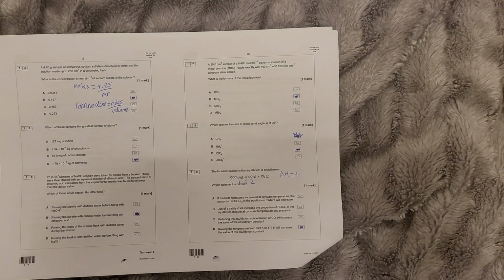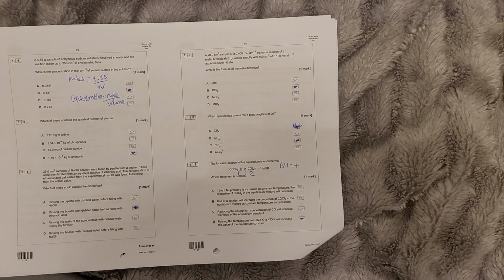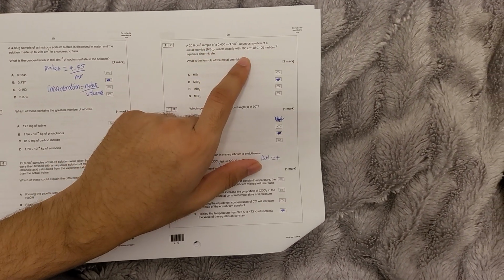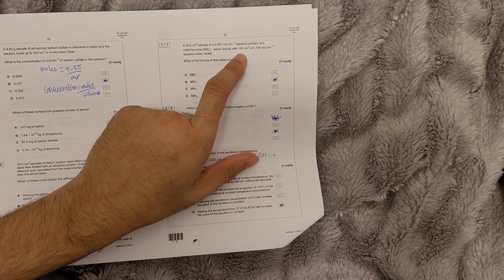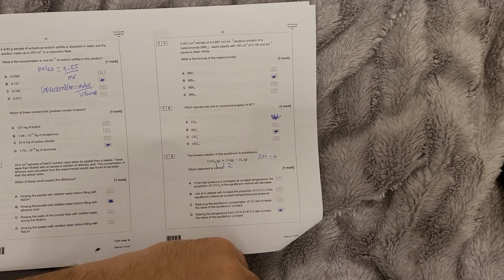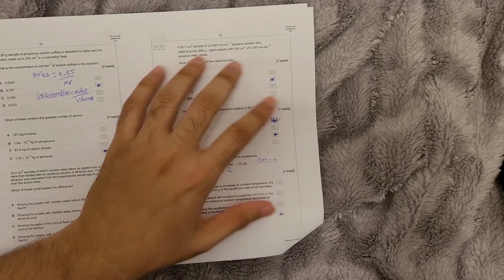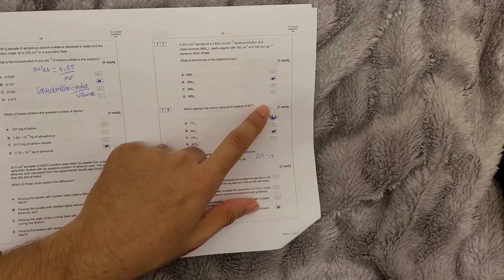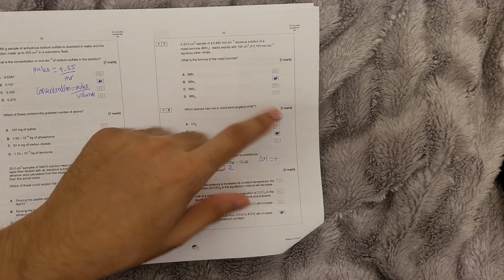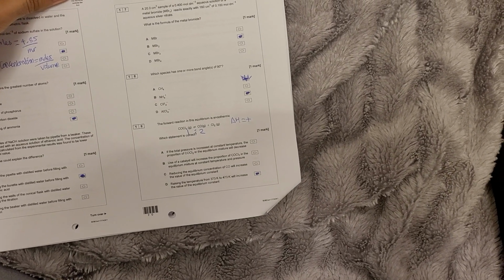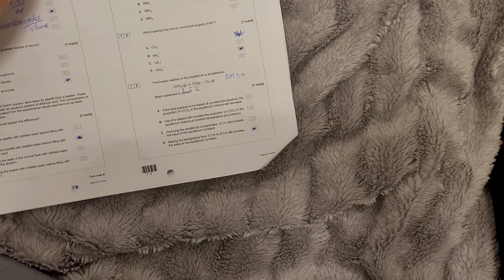What's the formula of the metal bromide? This one's a bit unusual, but the idea is I work out the moles of this, then I work out the moles of this, and then to work out the empirical formula, divide by smallest number of moles, you should get MBr2, right? That's how you do it. Which species has one or more bond angles of 90 degrees? ClF4 minus.